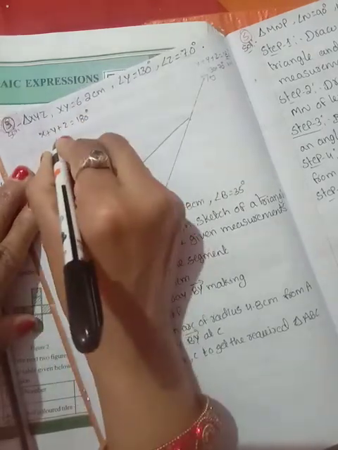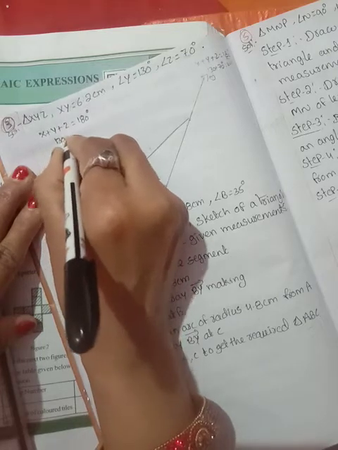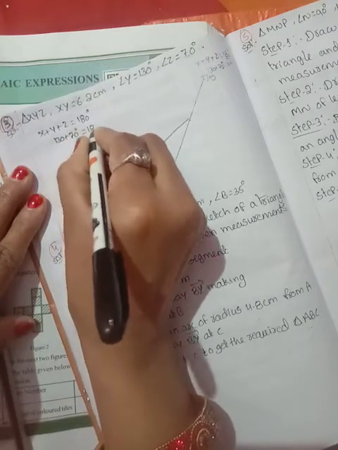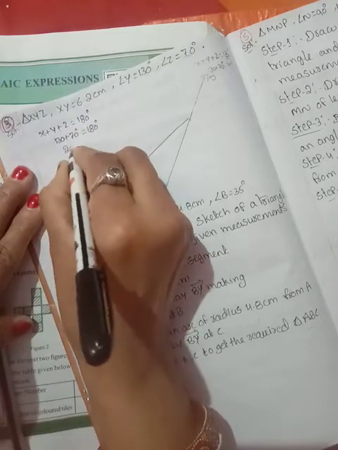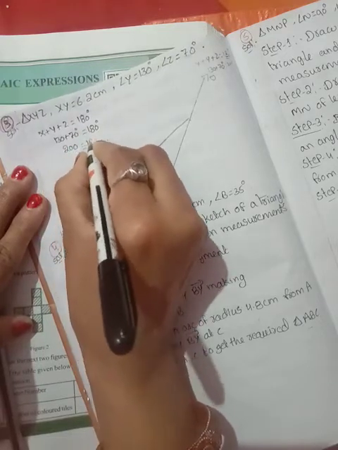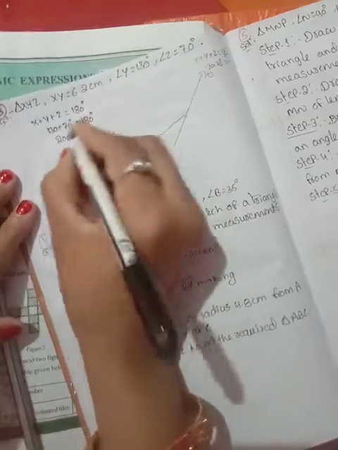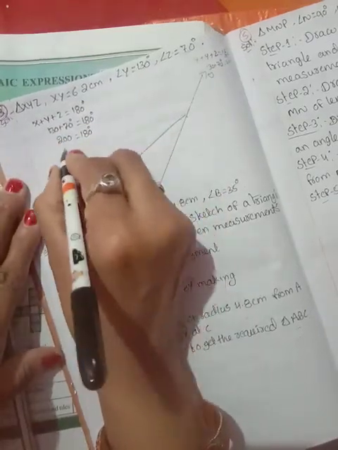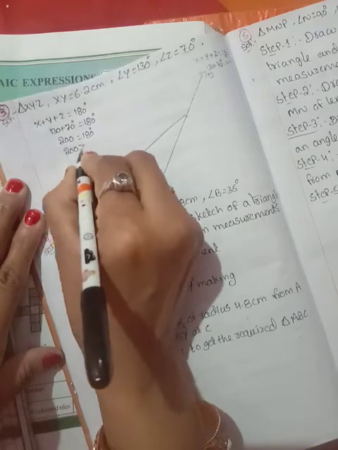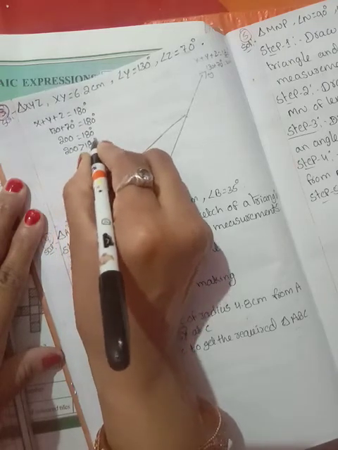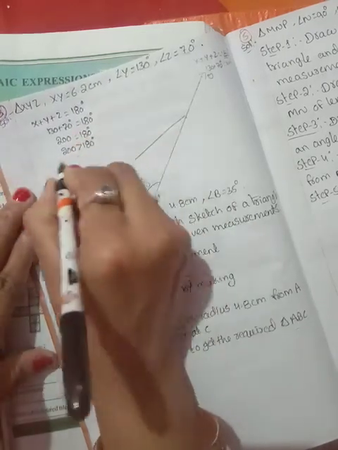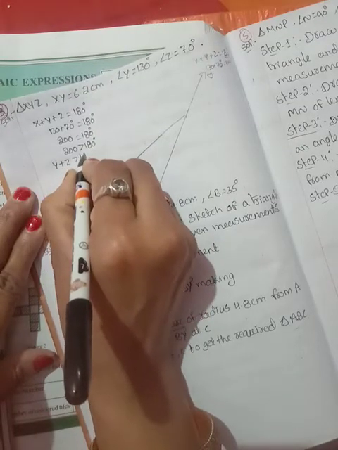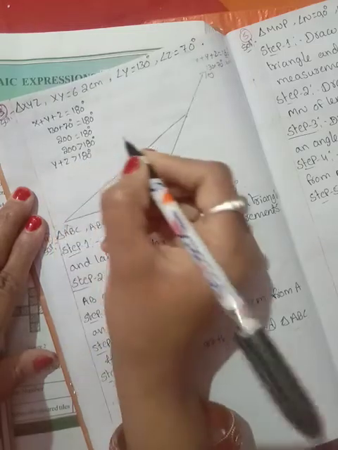Here 130 plus 70 equals 200. 200 is greater than 180 degrees. So Y plus Z is greater than 180 degrees.